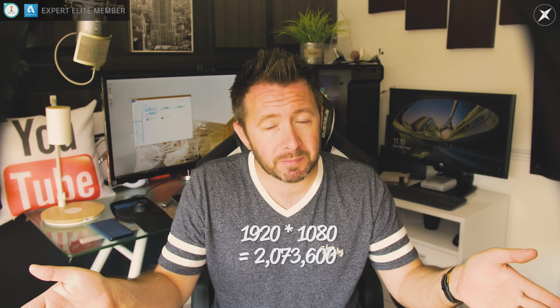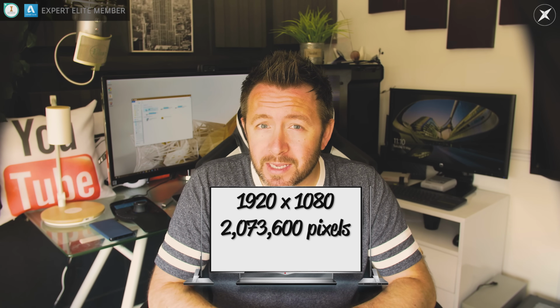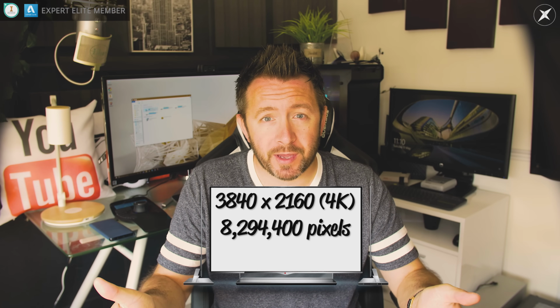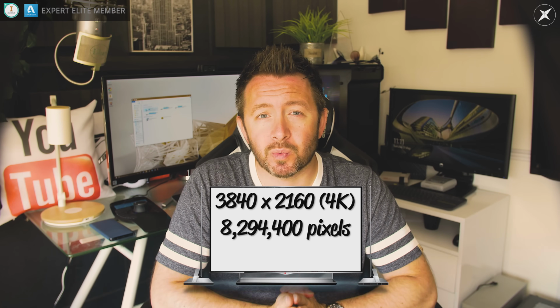Anyway, the 1920 by 1080 basic maths is 2,073,600 pixels being displayed in total on your 42-inch screen. At 4K though, on the same sized 42-inch TV, you get 8,294,400 pixels, exactly 4 times more pixels squeezed into the same 42-inch space. Not double, no, 4 times as many pixels.